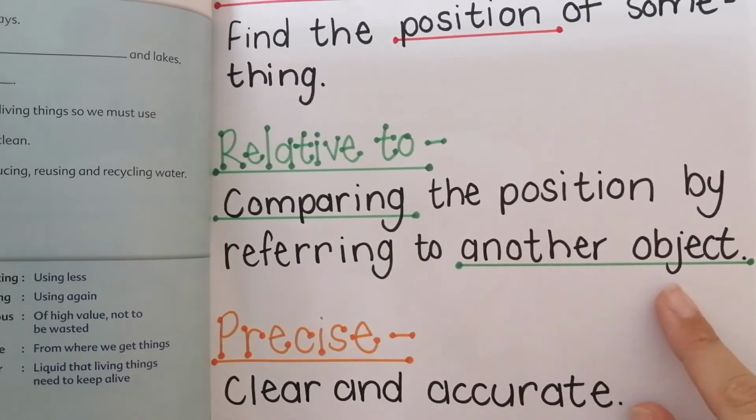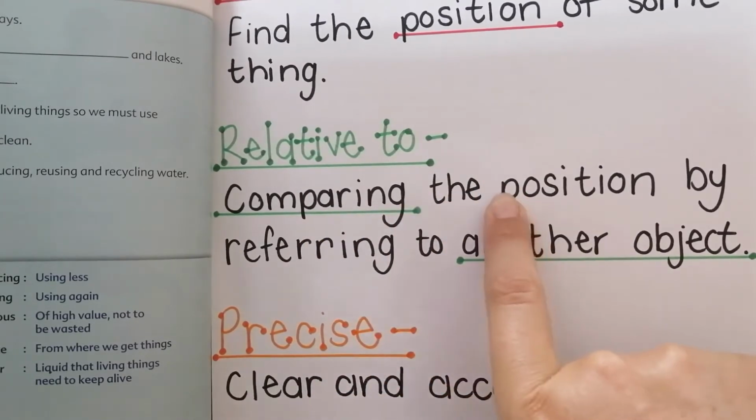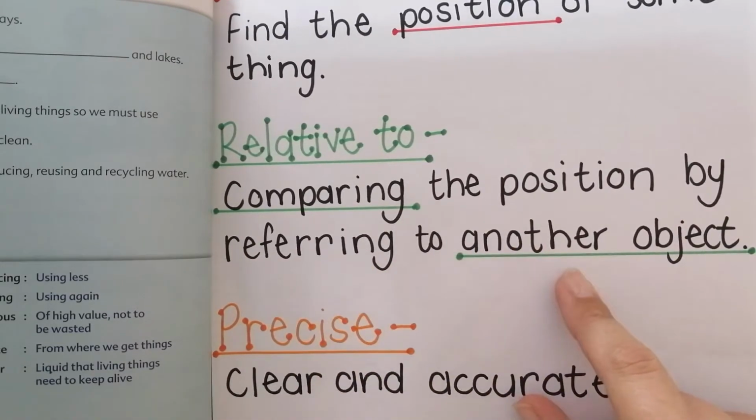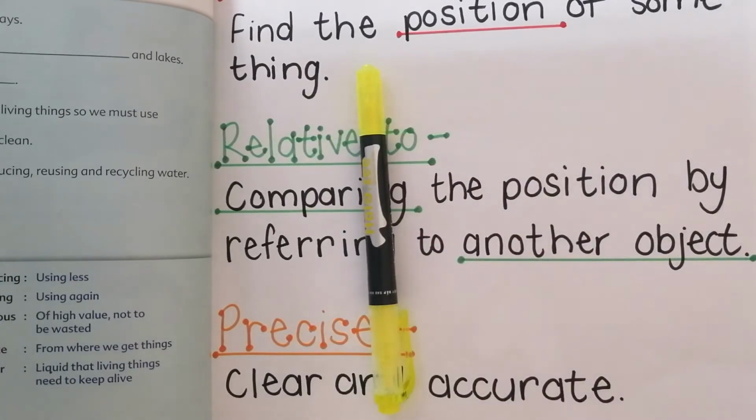Okay, lots of big words there. Comparing the position, so you compare where an object is referring to another object.